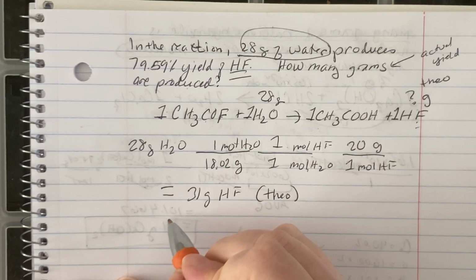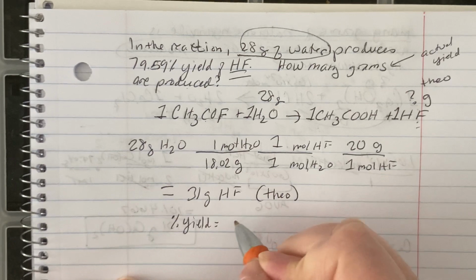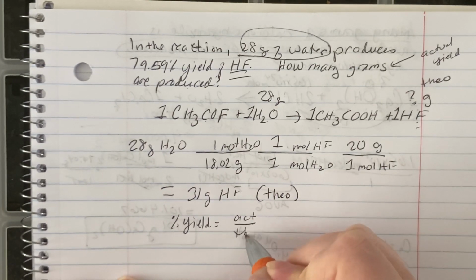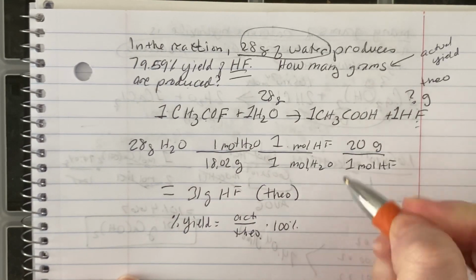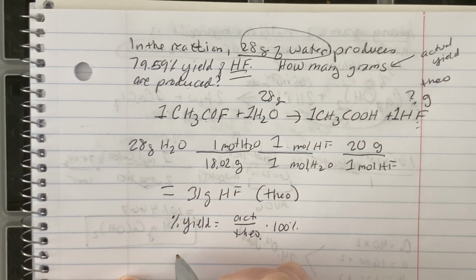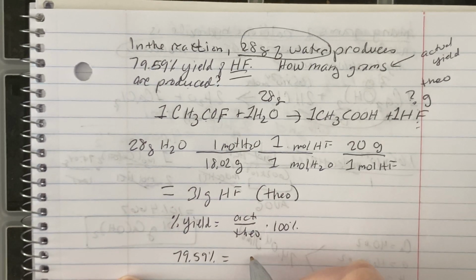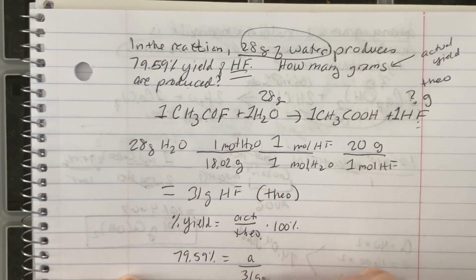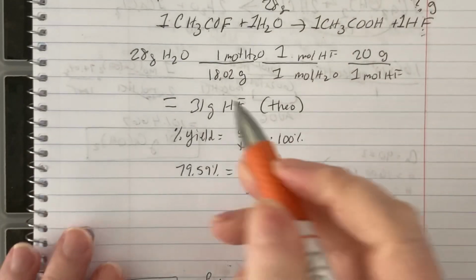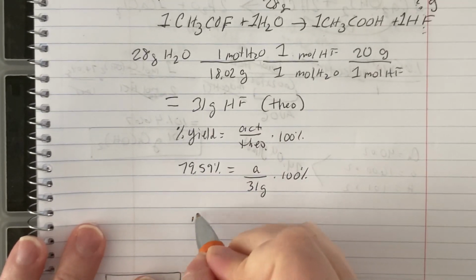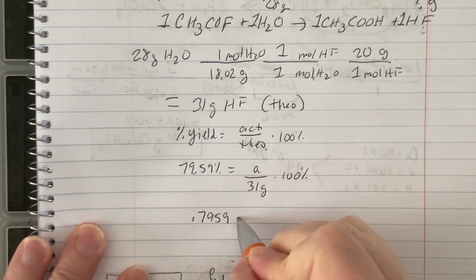Okay, we're trying to find the actual yield, so we're going to use that equation. Percent yield is equal to actual over theoretical, part over whole. Actual is always smaller. We always lose some when we're doing the lab. And we'll substitute in 79.59% equals actual over 31 grams times 100%. Convert these back to a decimal, 0.7959. 100% becomes 1, so we don't even have to worry about that.